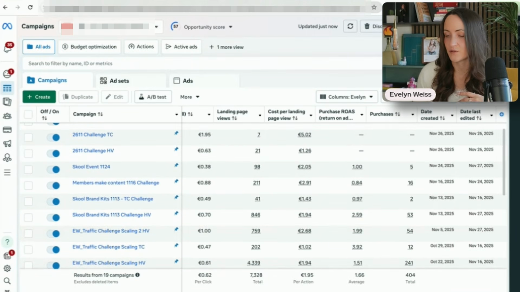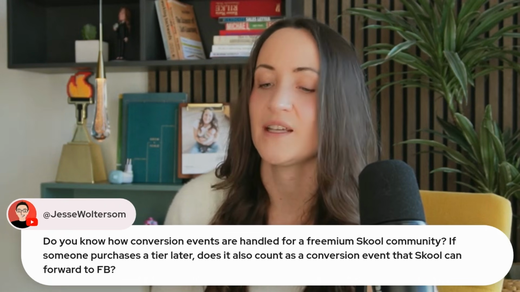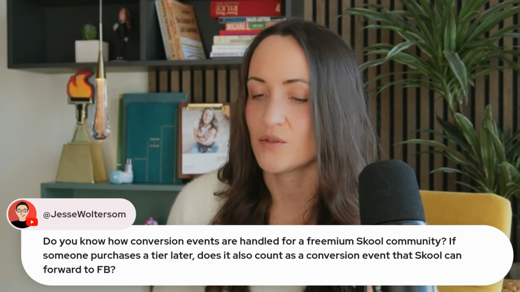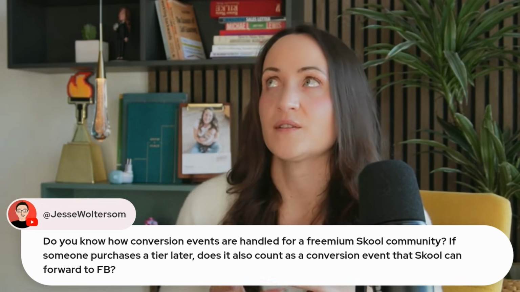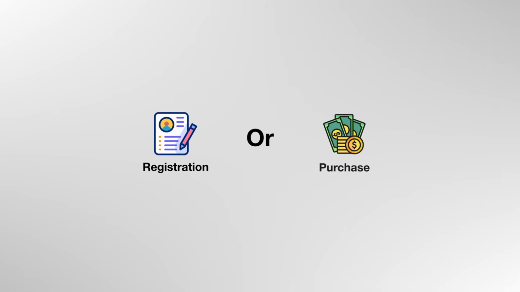Do you know how conversion events are handled for a freemium School community? If somebody purchases a tier, does it also count as a conversion event that School can forward to Facebook? Yes, that's correct. How it works is that you can decide with a freemium community whether you want to optimize for complete registration or for the purchase.